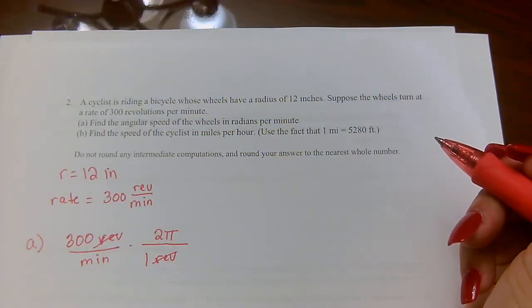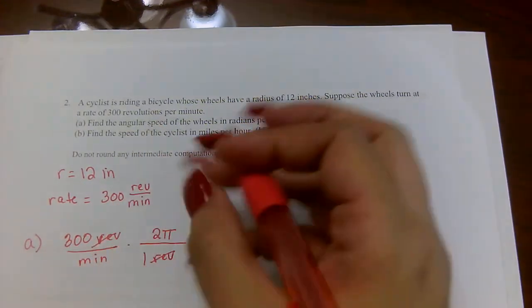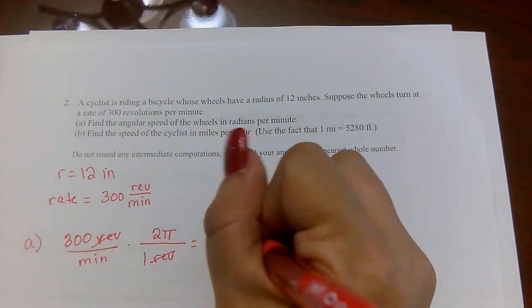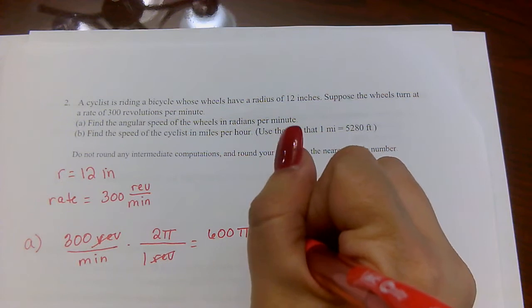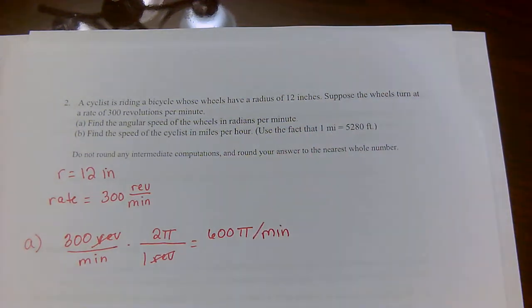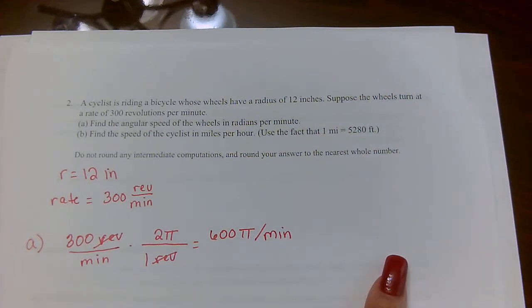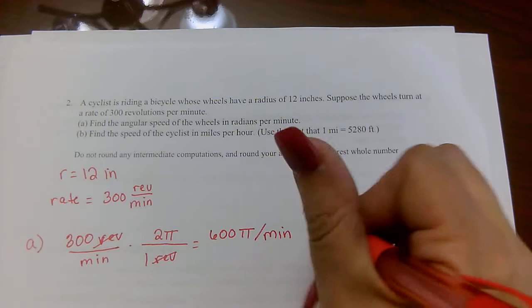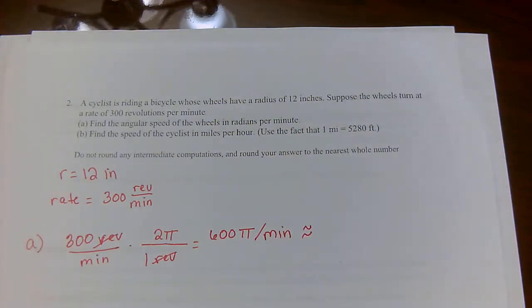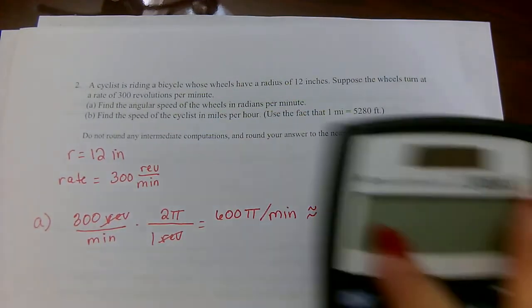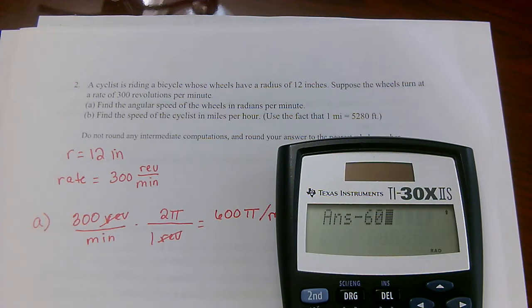And then you're left with 600 pi radians per minute. Okay, so that's your answer for part A. This is the exact value, and we're going to go ahead and round to the nearest whole number. So here I'm going to say that is approximately, and I'm just going to plug this into the calculator.